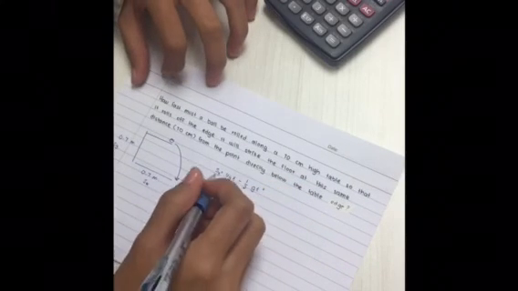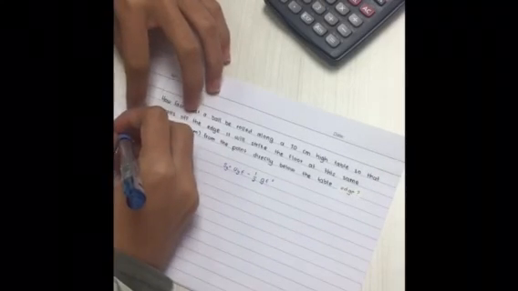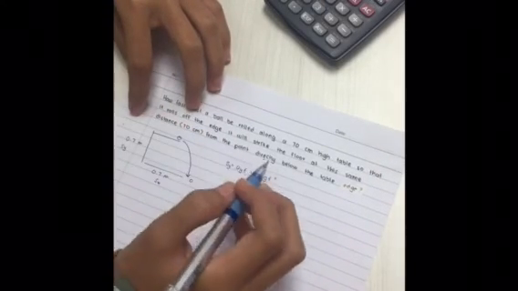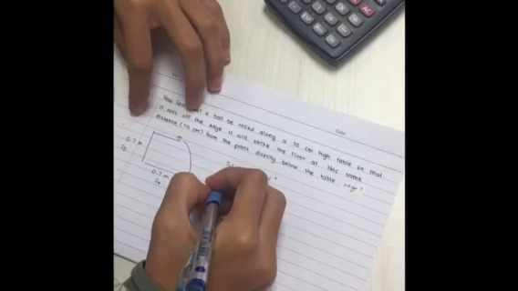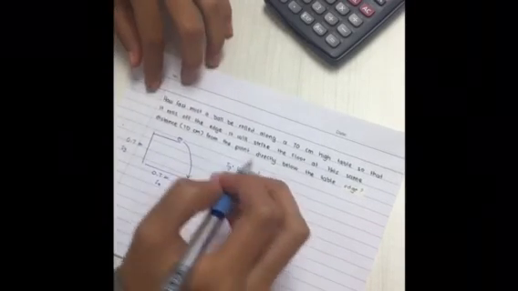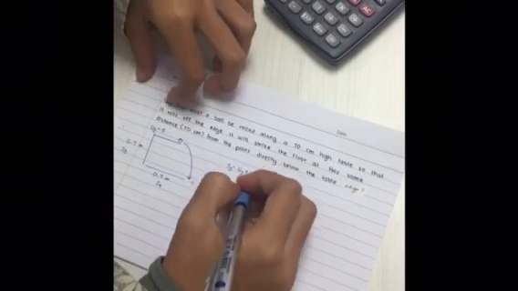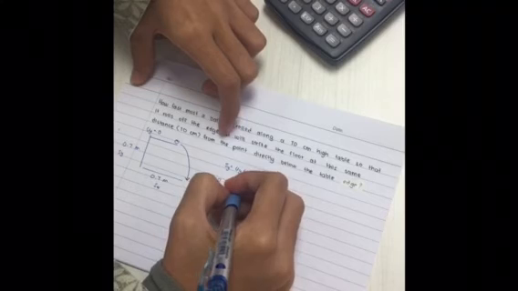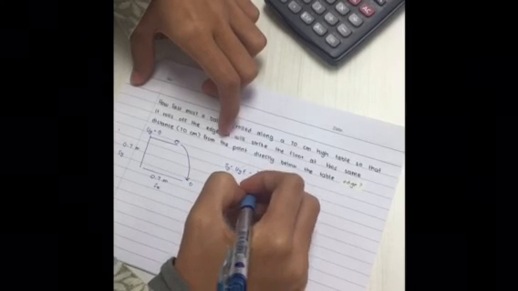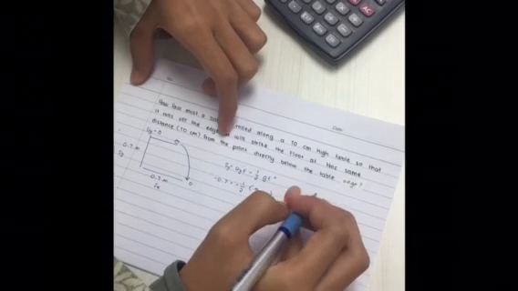Now we know that sy is 0.7 and it goes down, so it's going to be negative 0.7, and uy is 0, so we get 0 here. We just substitute here. Gravity is 9.81.